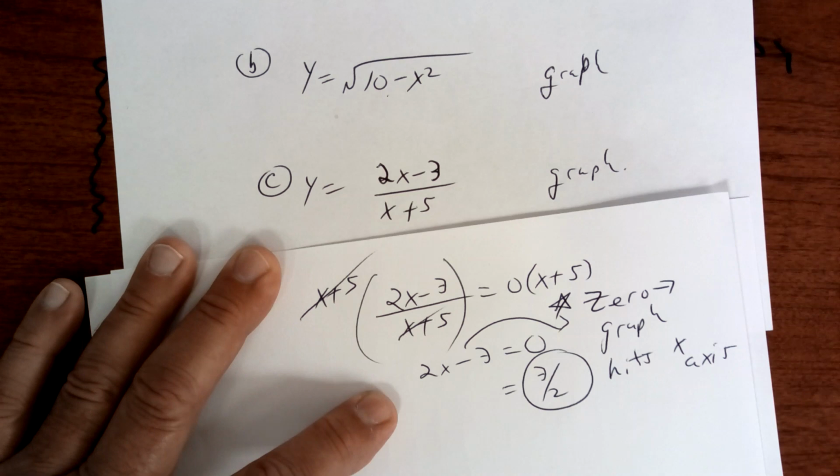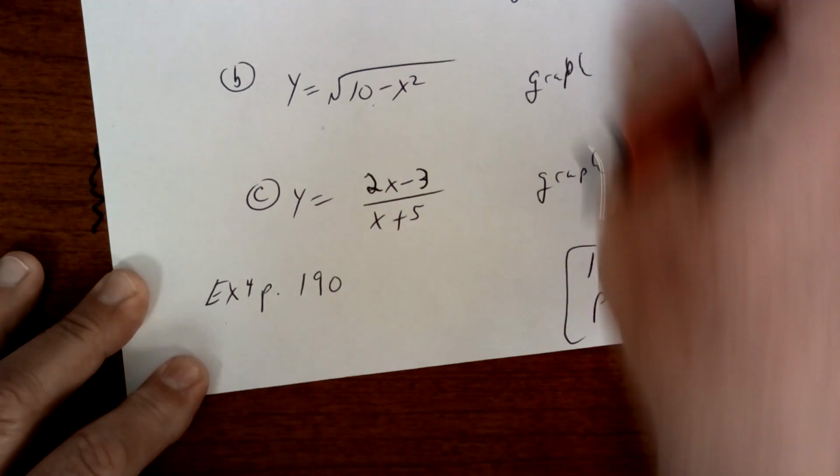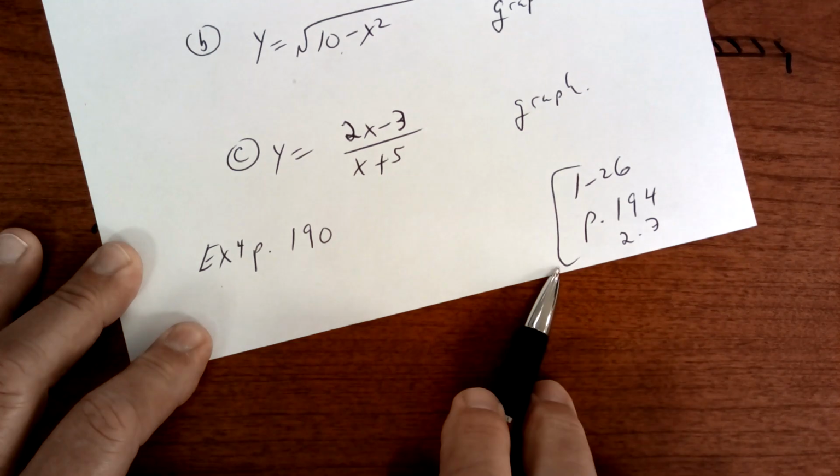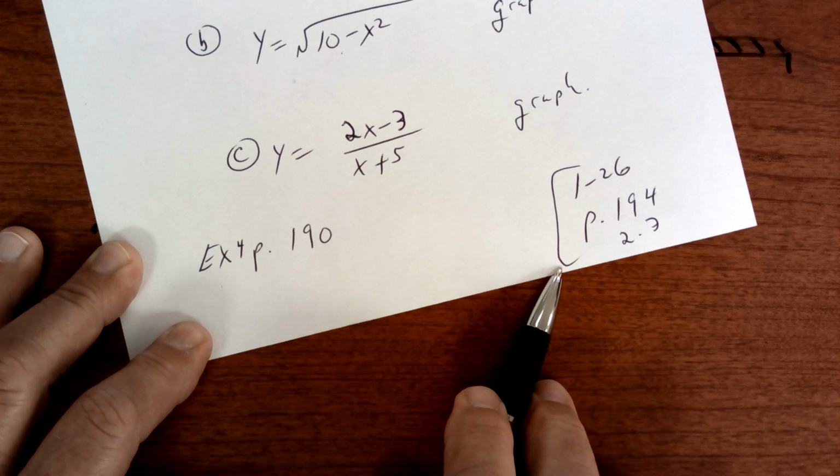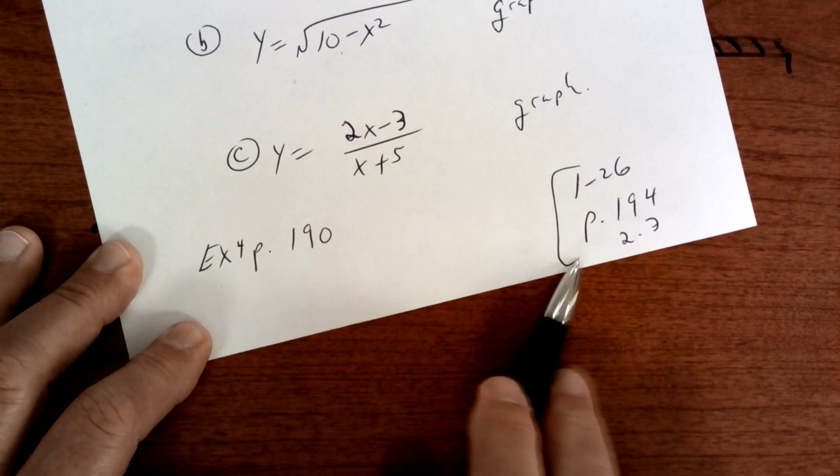All right, today you have this work right here. Make sure you copy the problems and show your work. If you get stuck, check your answer and then work backwards. If you can't figure it out, ask for help.